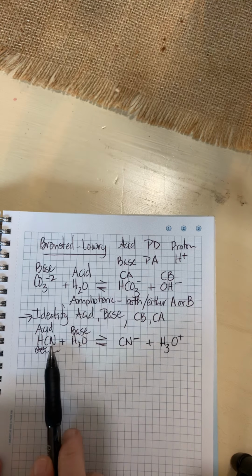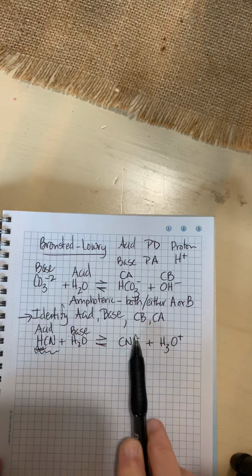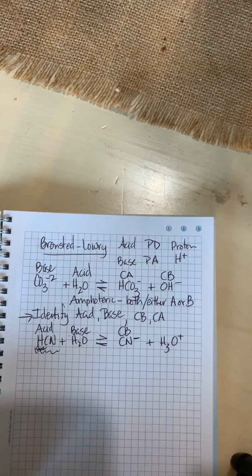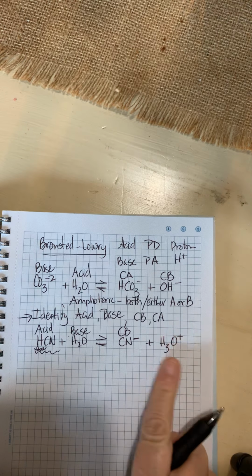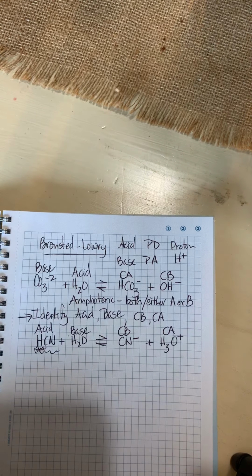Down below, HCN donated and got rid of the hydrogen. Now it has a spot available, so working back, it could then accept. Water accepted, now it's got a proton that it could then donate in reverse.